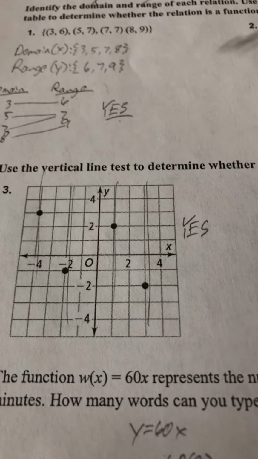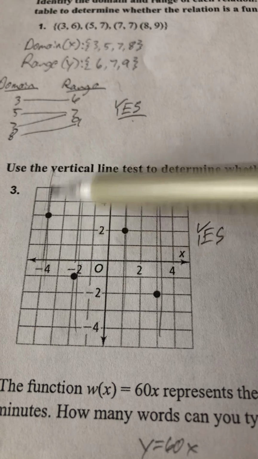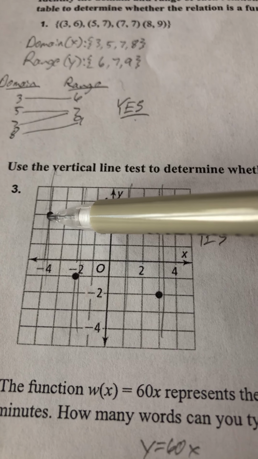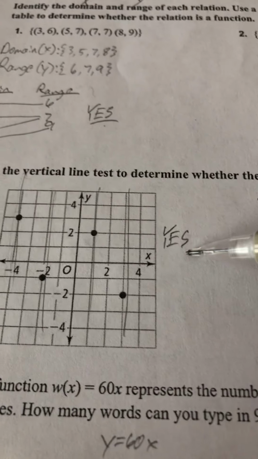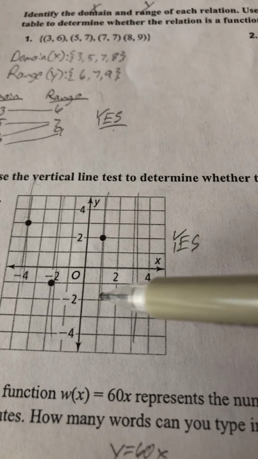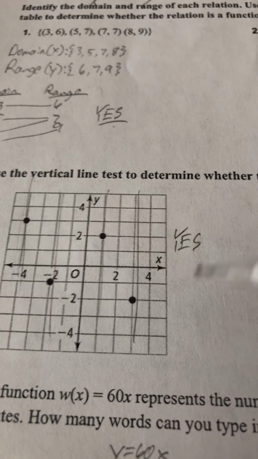Vertical line test for number 3 and for 4. You just put a vertical line, and if you're only hitting one point on a function, yes, it's a function. If you're hitting more, like if there's another dot down here and it hit this one and that one, the vertical line test would tell you no. Same thing here.